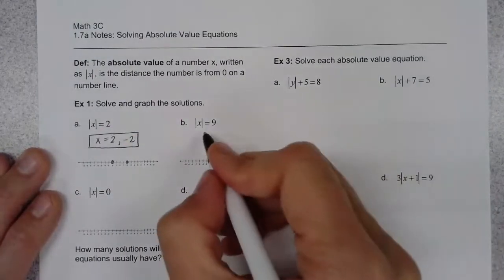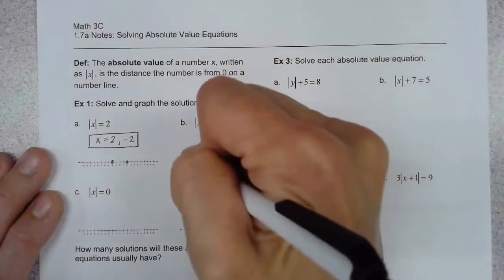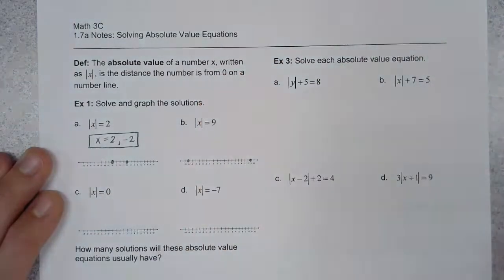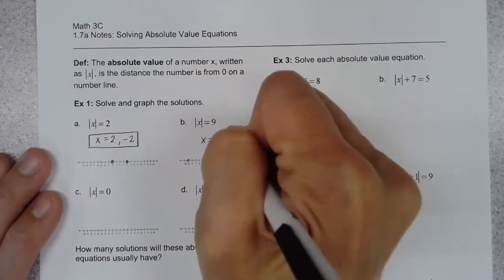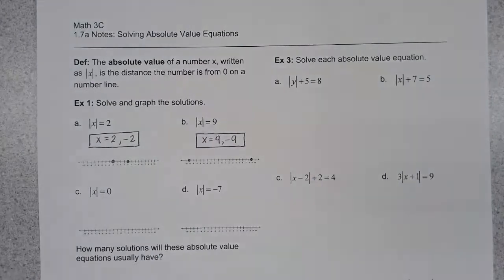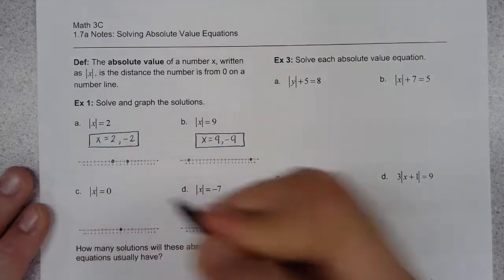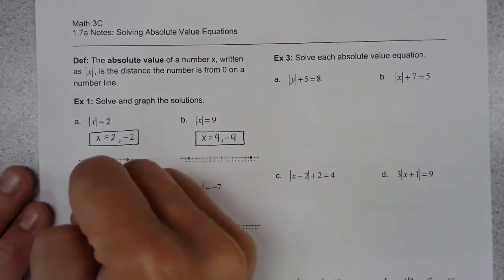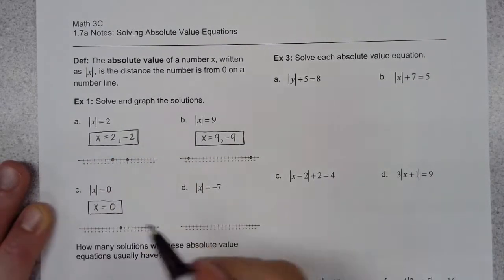Similarly, there are two numbers that are 9 away from 0. +9 and -9 are each 9 away from 0. So x equals +9 and x equals -9 are the two solutions to that equation. In C, x equals 0, there's only one number that's 0 away from 0, and that's the number 0. So this one only has one solution, x equals 0.